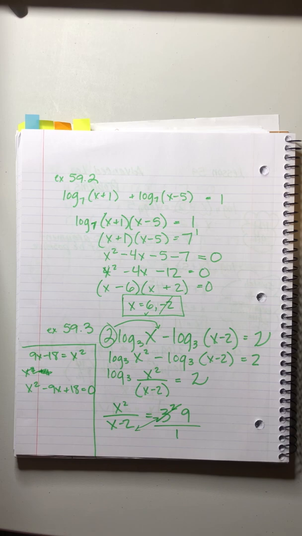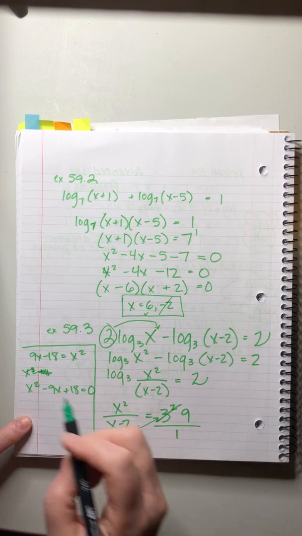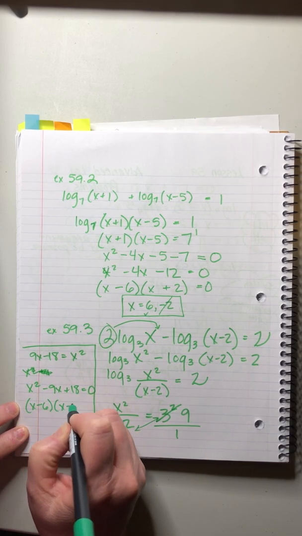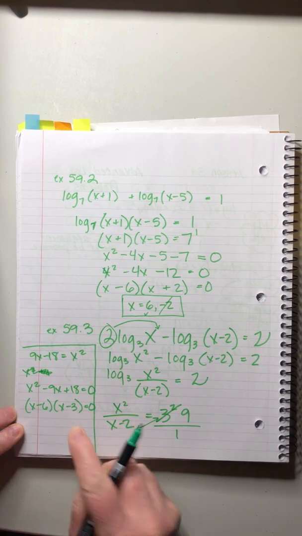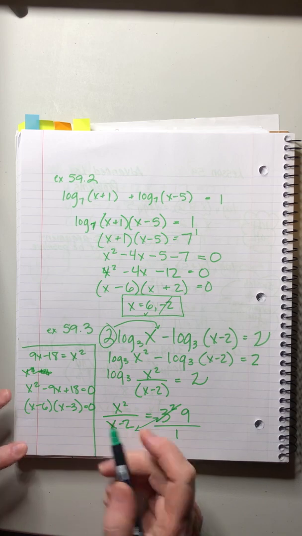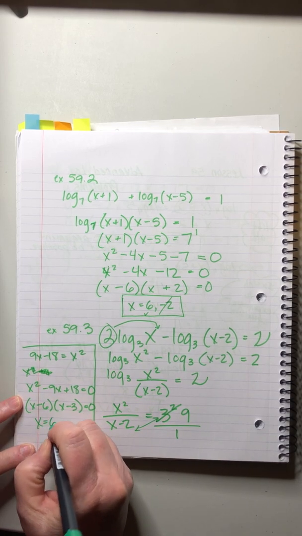And let's see. This one is solvable by inspection too. I'll give you a minute to think about it. See if you can find the pairs. X minus 6, x minus 3. Right? They multiply to positive 18, they add to negative 9. Yay. That means x equals 6 and 3.